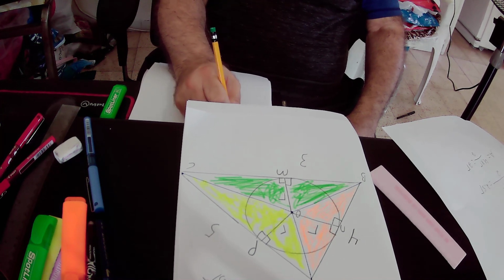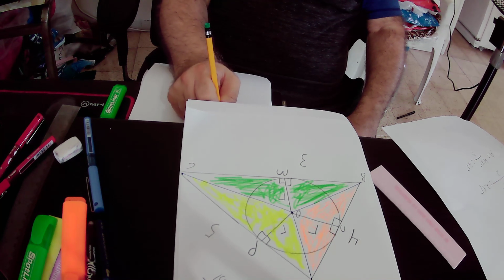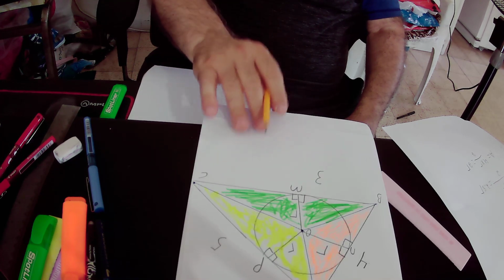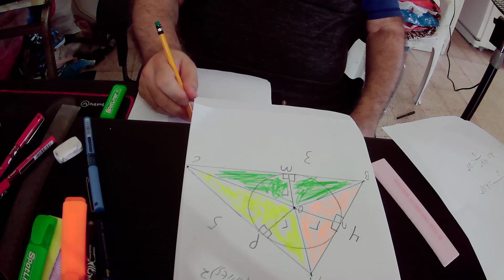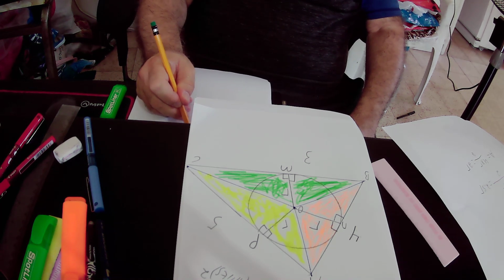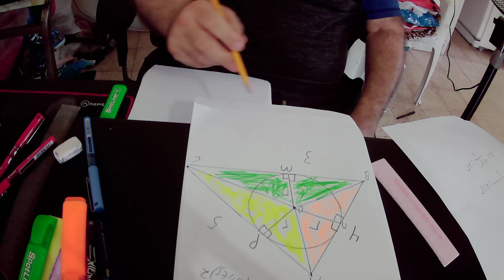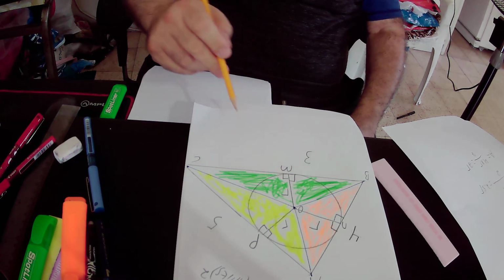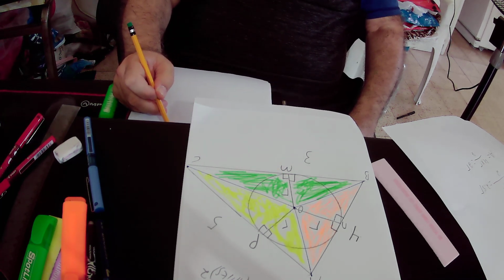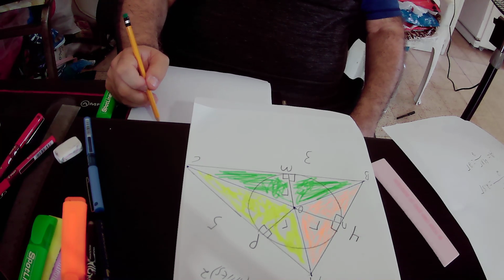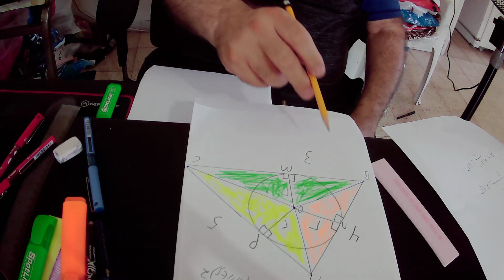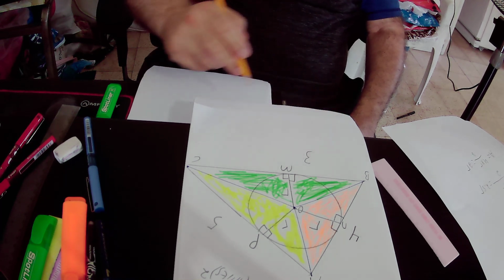The area A, the abbreviation for area of triangle ABC, equals the area of the green triangle, that is 1.5 times the radius, plus the area of the yellow triangle, that equals 2.5 times the radius, plus the area of the orange triangle, that equals 2 times the radius.